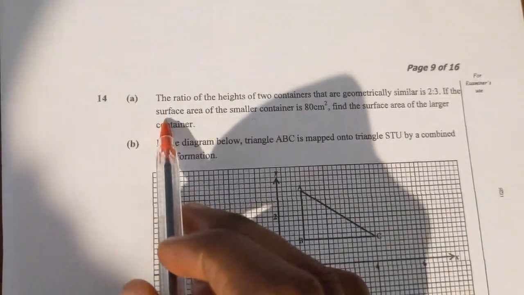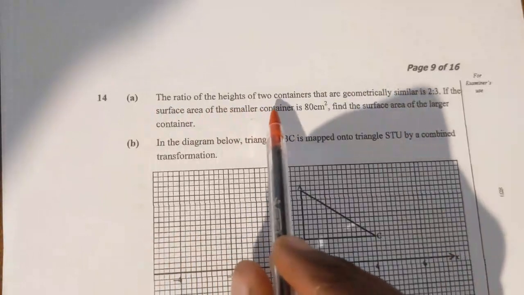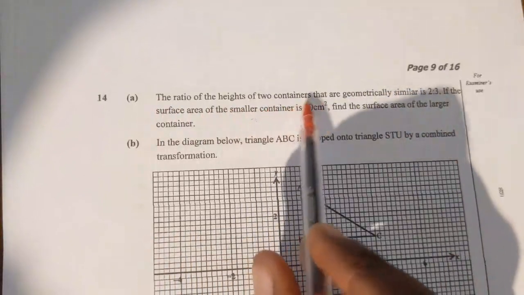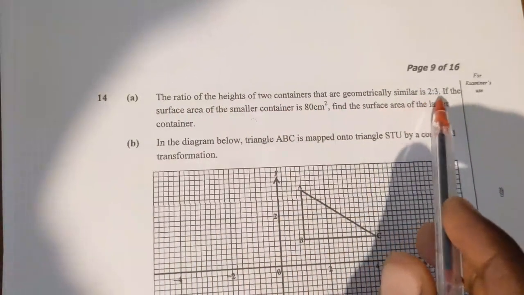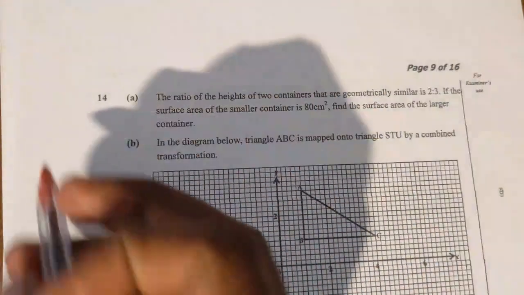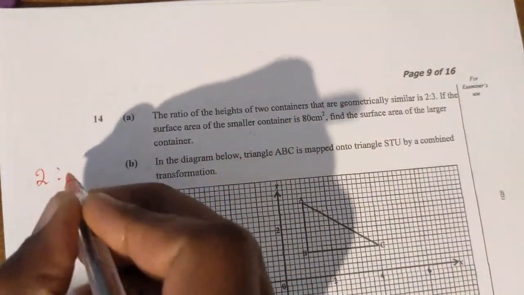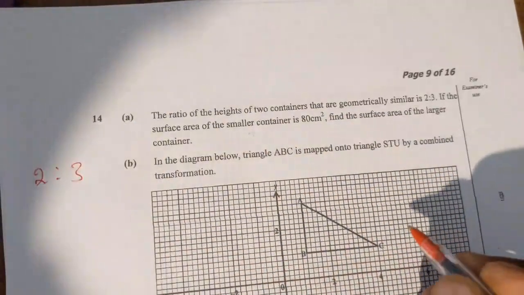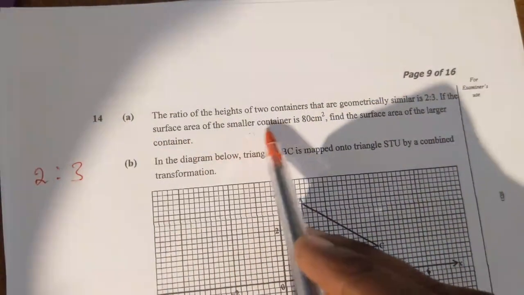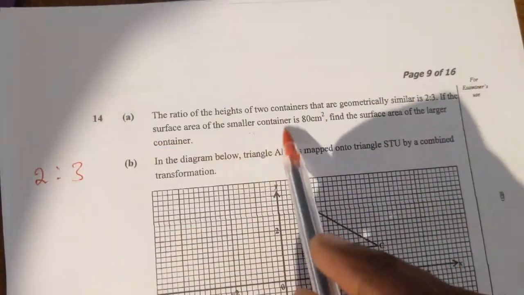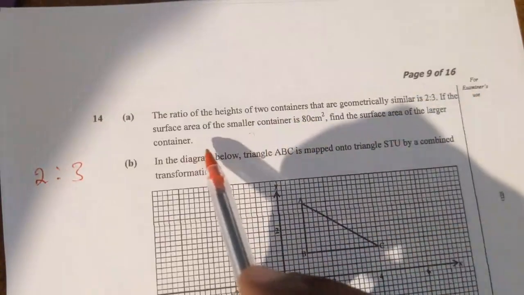So this question is saying that the ratio of the heights of two containers that are geometrically similar is 2 to 3. That is the ratio. If the surface area of the smaller container is this, find the surface area of the larger container.